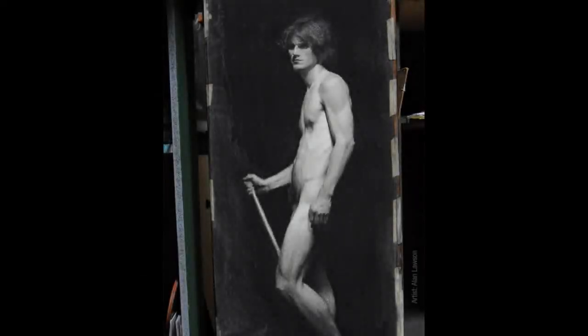If we go back to this drawing, you can see that almost the entire form is modeled with light halftones. The dark halftones are in very specific areas, just before the terminator, for example in the thigh or in the chest.